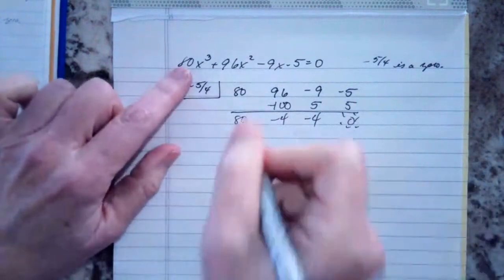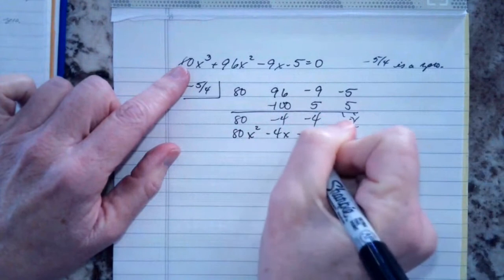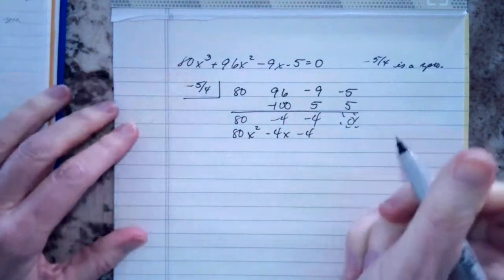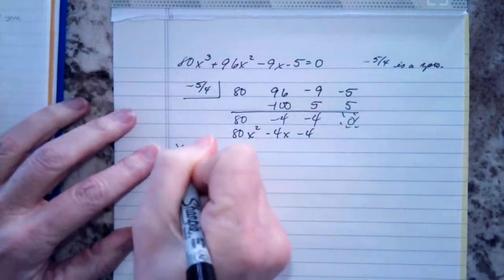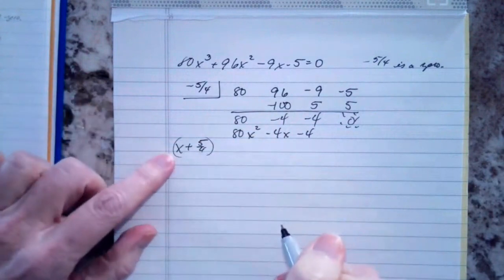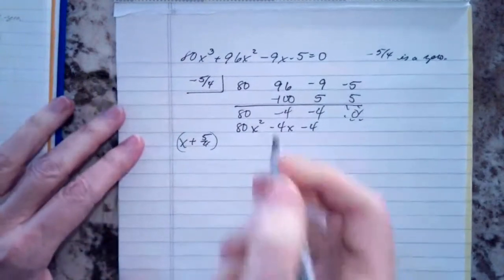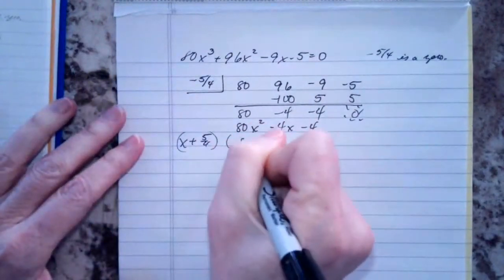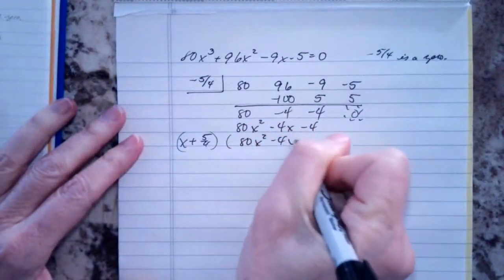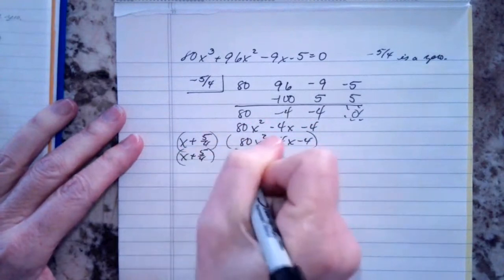So what we've got left now is 80x squared minus 4x minus 4. We've already got x plus 5/4. That's one of our parentheses, because when it's with an x, it does its opposite. And then we've got this mess, 80x squared minus 4x minus 4. Okay, let me keep this piece, drag them along.